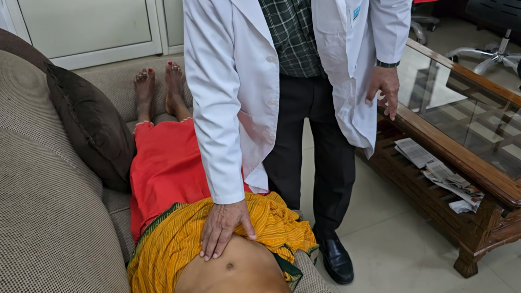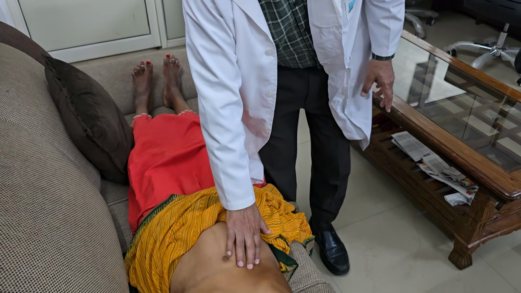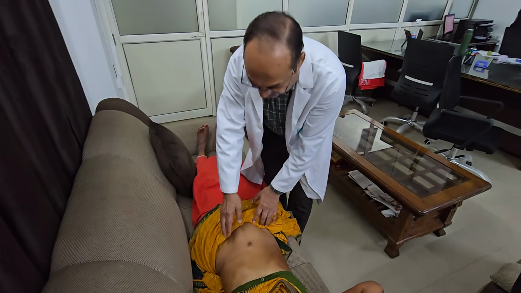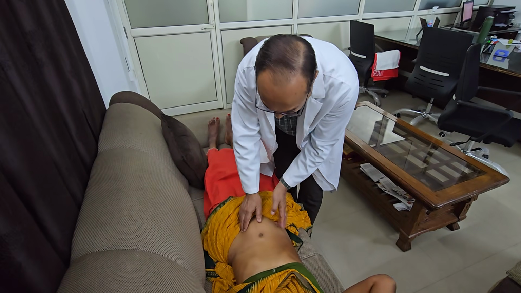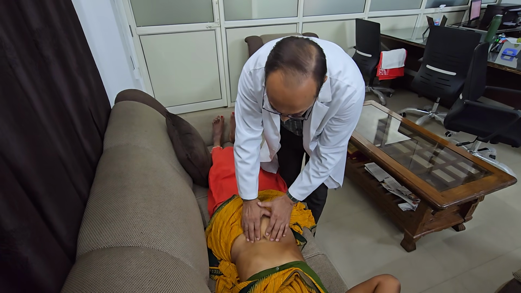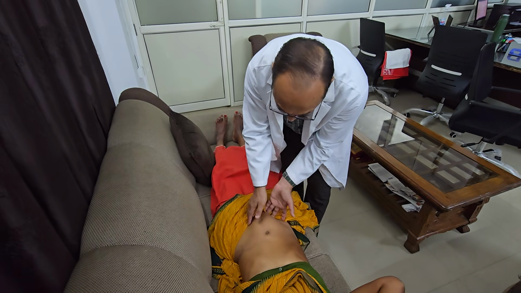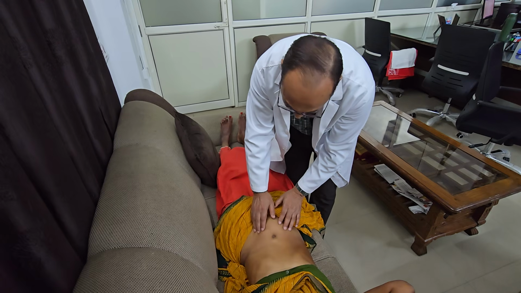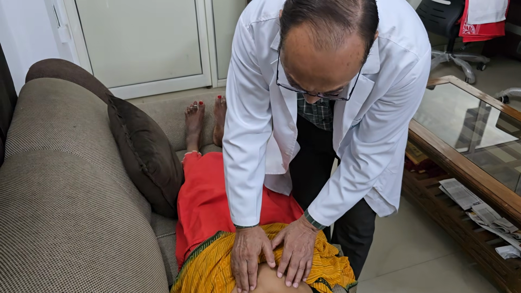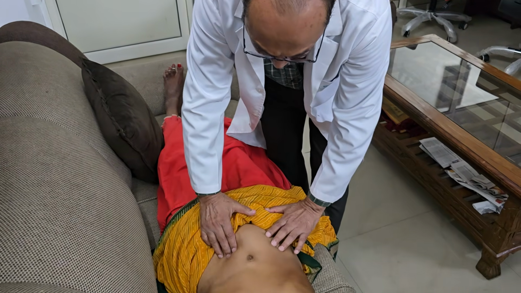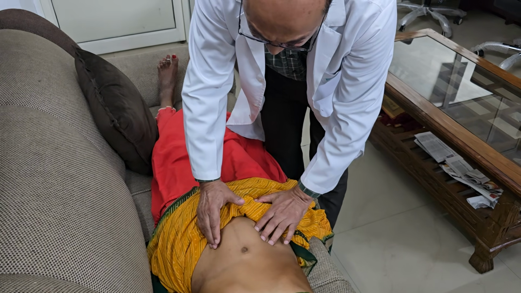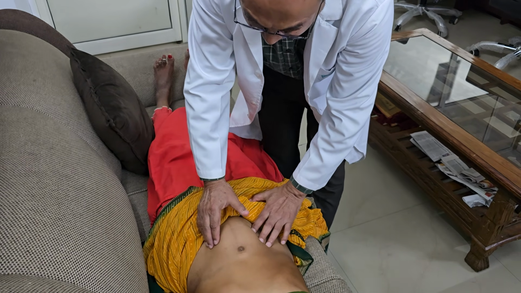When I am touching, the local temperature is not raised, it is non-tender, and it appears to be cystic in consistency. It is not hard, not firm, but cystic, and almost oval in shape. There are certain fluctuations. When I am pressing from here, the other end is raised under my fingers, and when I am pressing from here, this side is also raised.